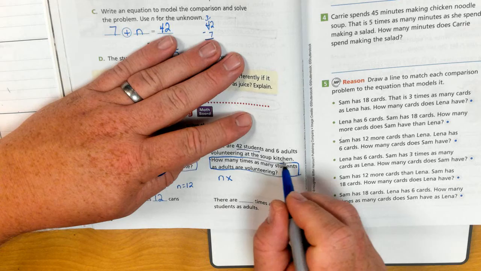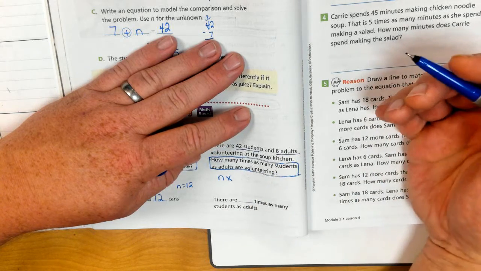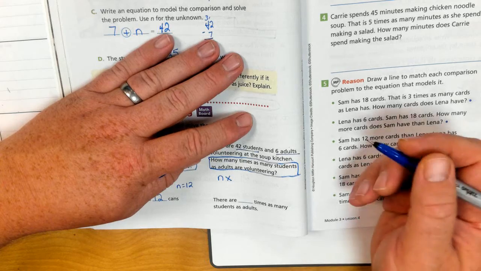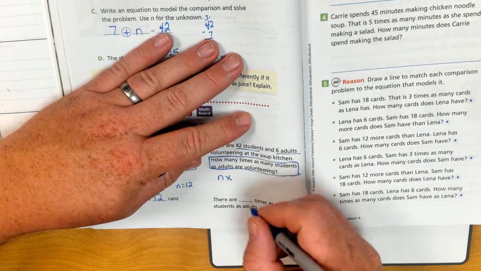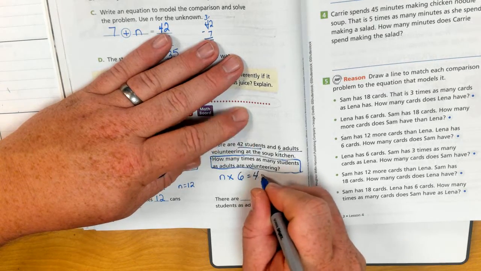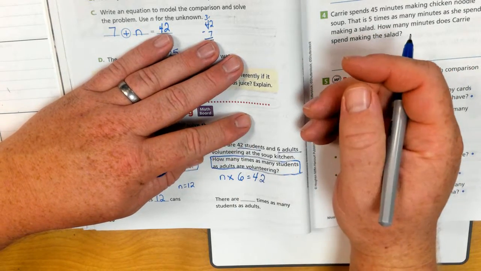It says that there's 42 students and 6 adults volunteering. How many times as many students are there as adults? So we need to multiply the number of adults, which is 6, by n, and that will equal the number of students, 42.